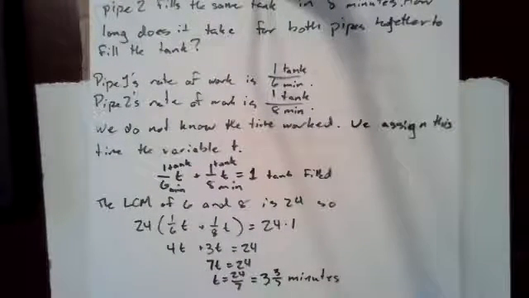Pipe 1's rate of work is 1 tank per 6 minutes. Pipe 2's rate of work is 1 tank per 8 minutes. We do not know the time worked. We assign this time the variable t. So 1 tank per 6 minutes times t plus 1 tank per 8 minutes times t equals 1 tank filled. The least common multiple of 6 and 8 is 24, so we multiply both sides of the equation by 24 to get 24 times (1/6 t plus 1/8 t) equals 24 times 1. So 4t plus 3t equals 24, 7t equals 24, t equals 24/7, which is equal to 3 3/7 minutes.